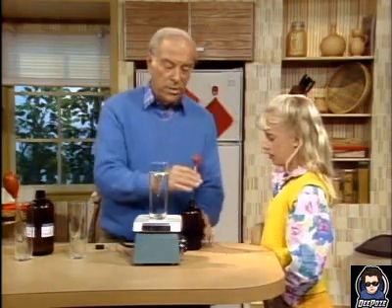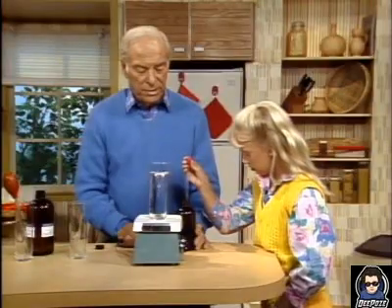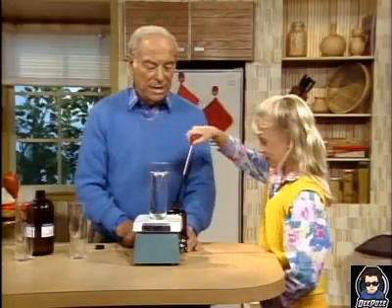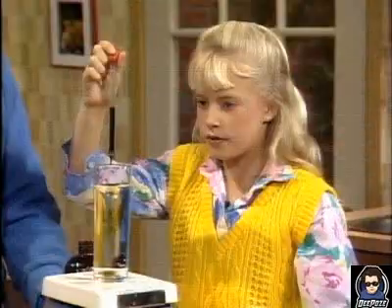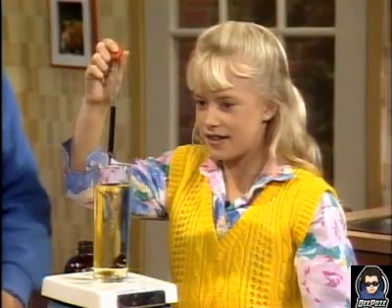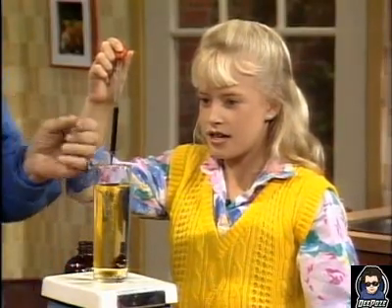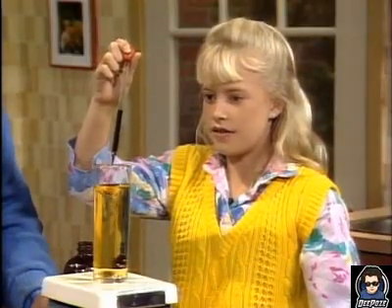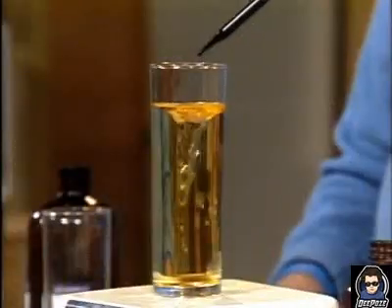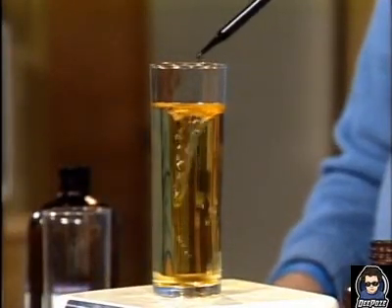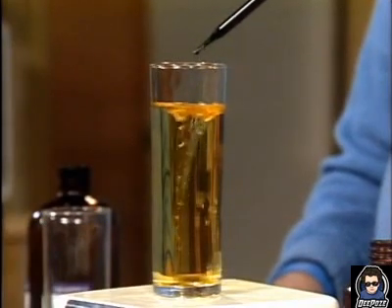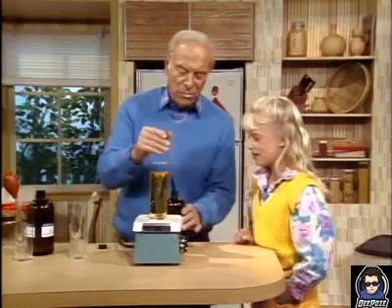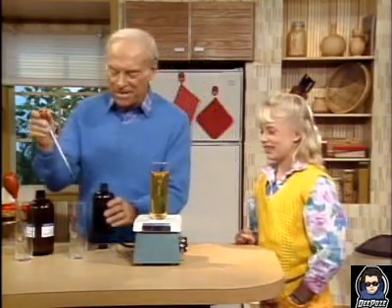I'd like you to put in 24 drops. And I'll tell you about universal indicator in a moment. Now you have to be very precise. You get exactly 24 drops in there. 1, 2, 3, 4, 5, 6, 7, 8, 9, 10, 11, 12, 13, 14, 15, 16, 17, 18, 19, 20, 21, 22, 23, 24. Fortunately, it's not that critical. I think you may have had an extra drop or two there, but it's all right.